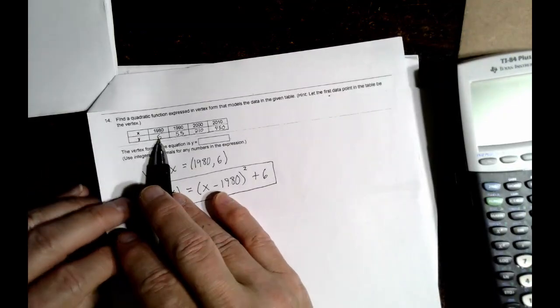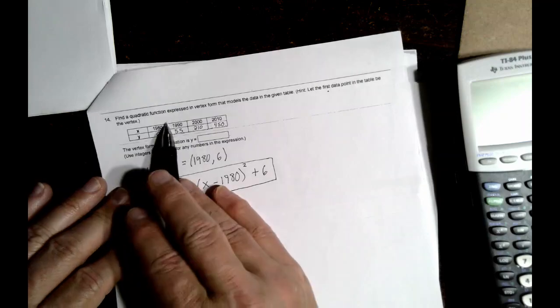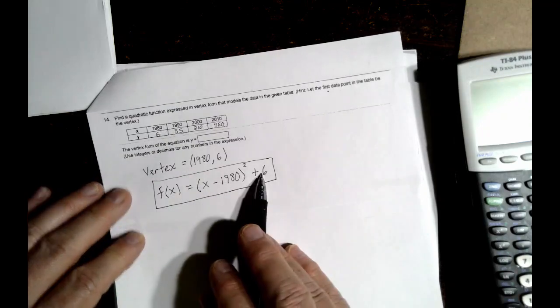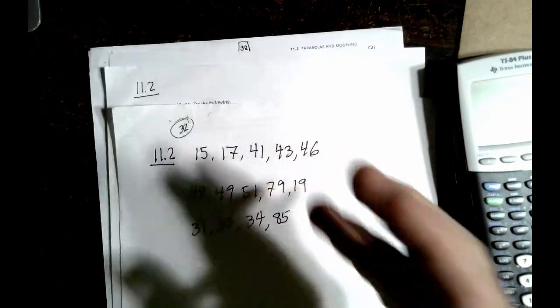Okay. And number 14, they say use this first one as your vertex. So that's your h and your k. So x minus the 1980 and plus your k is 6. And so that's your vertex form. And that's how you answer the questions on the homework assignment for 11.2.